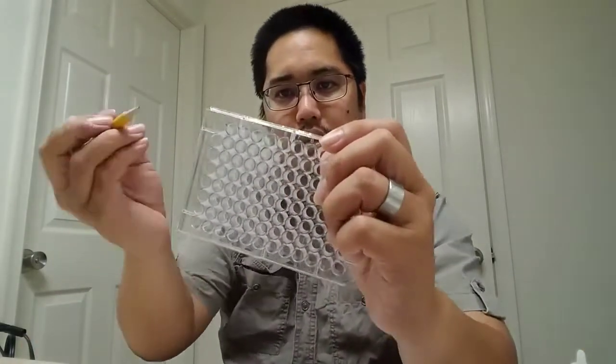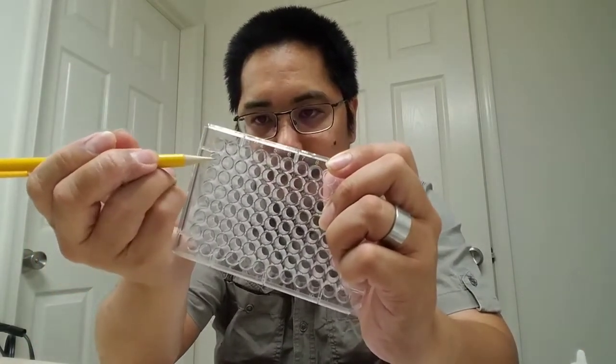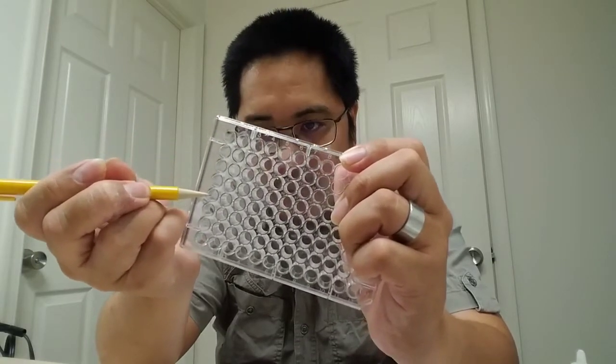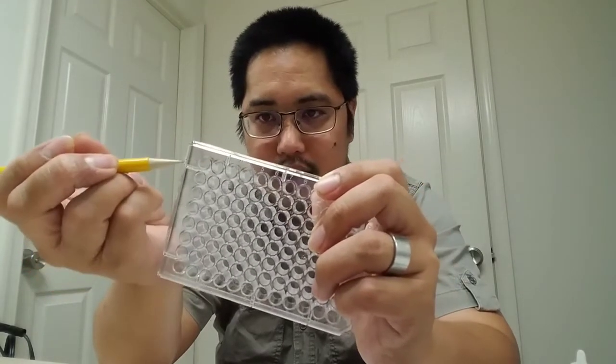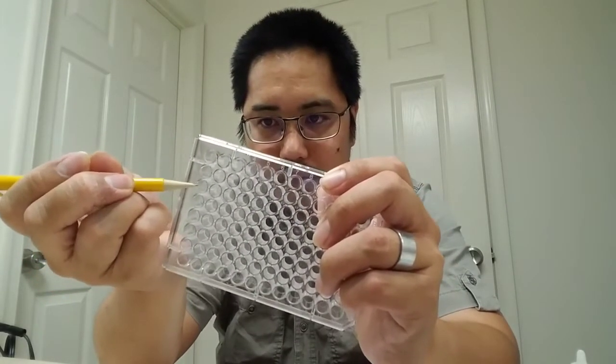Now the experiment says, okay, what we want to do is put 1 drop of lead nitrate into column 1, A1. So we're going to do 1 drop in here, 2 drops in here, 3 drops in here, 4 drops in here, and 5 drops in here. And then when we add the potassium iodide, we're going to do it in reverse. 5, 4, 3, 2, 1. So that's pretty straightforward and simple.